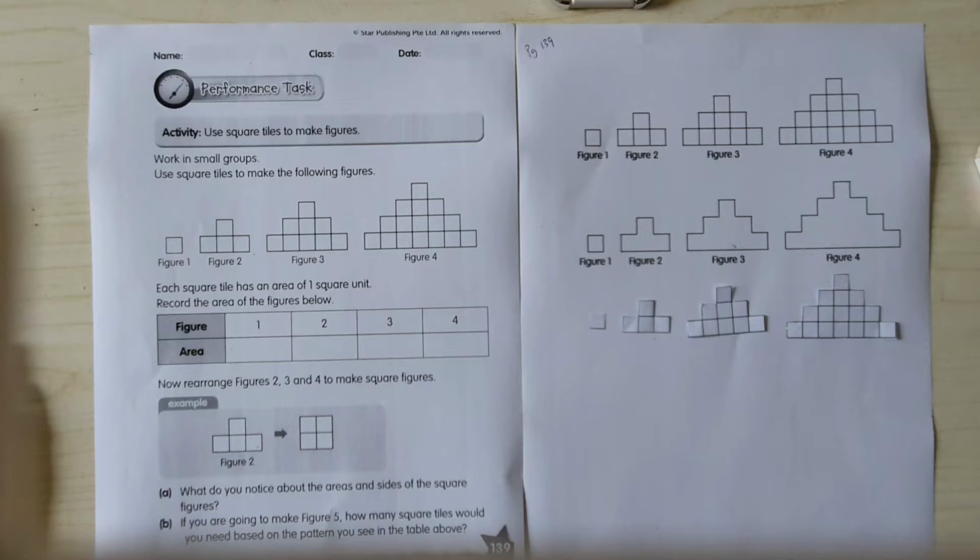So apart from being a chapter on area and perimeter, this is a question that relates us to the idea of the use of patterns, finding patterns. Okay, so let's go back to the question. Each square tile has an area of 1 square unit. Record the area of the figures below. Now the 4 figures here, figure 1, 2, 3, and 4, and you're supposed to fill in the blank. And thereafter, there are some other activities and descriptions.